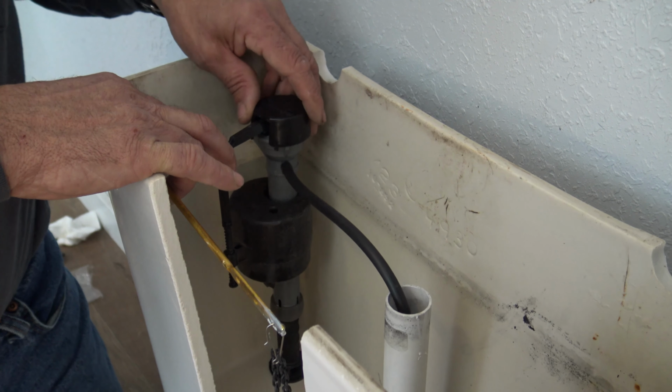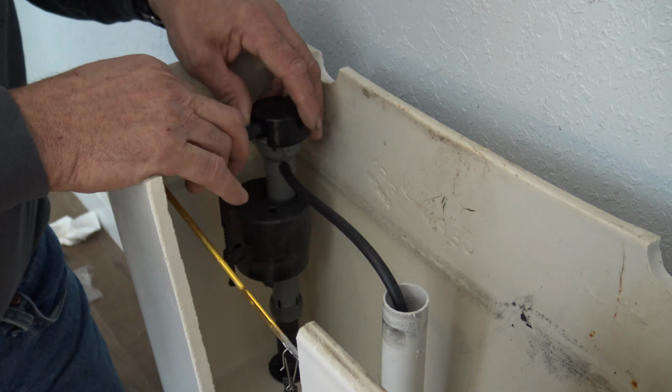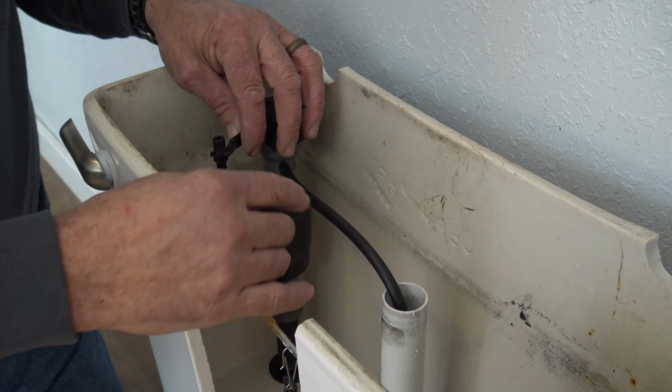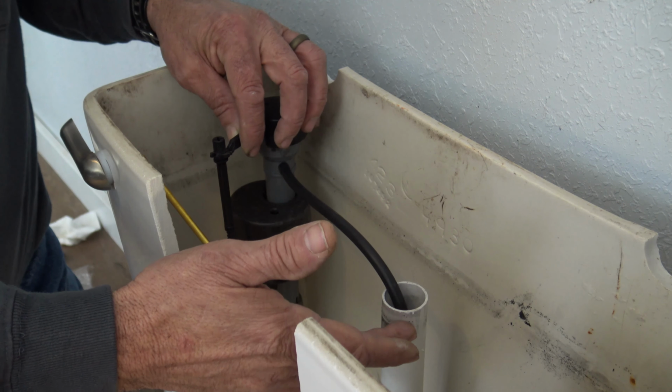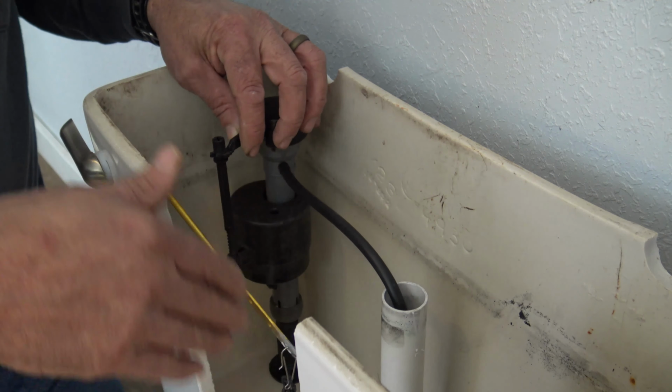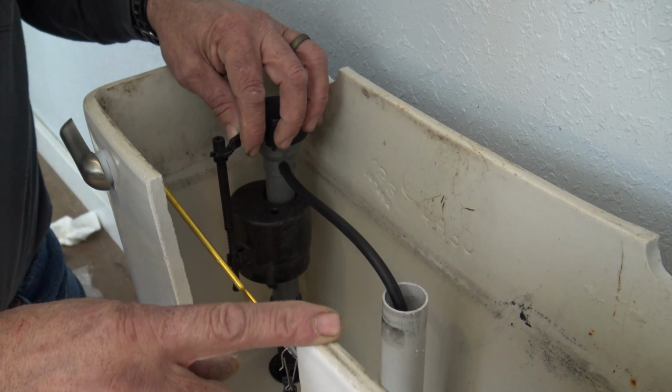So the symptom of that is that this valve will actually come up, the float. The tank is filled, but it will continue to flow water, and it'll just keep pushing water into the tube on the flush valve, and it'll run 24 hours a day and run your water bill up.